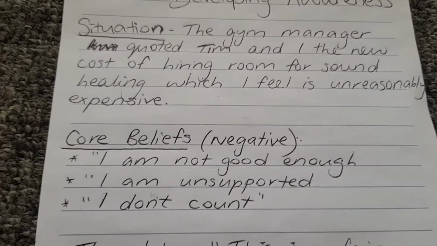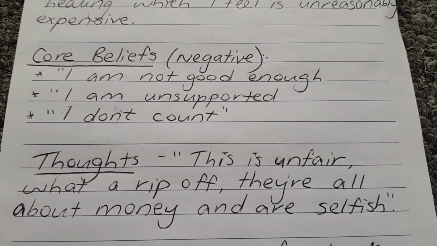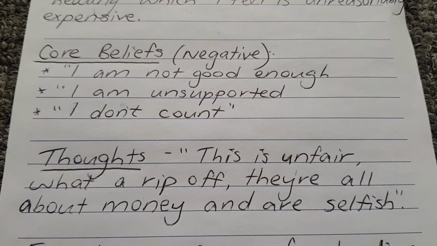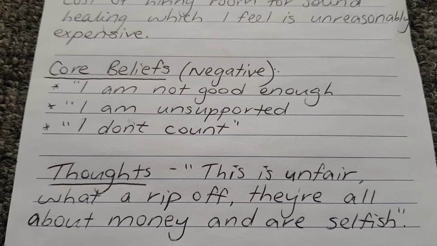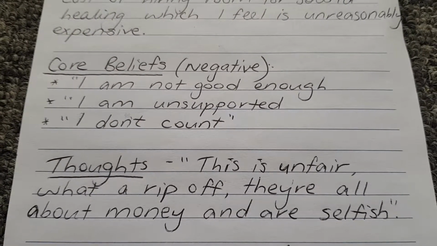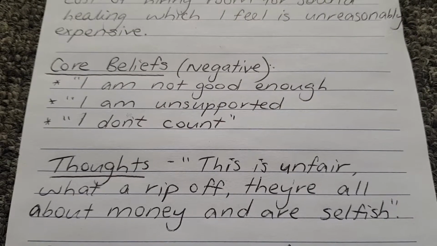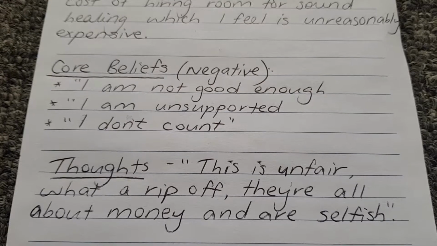After you've done the core beliefs, you go to the thoughts. So here you write down any thoughts that came up in that situation. So for me, I had all of these negative thoughts like, this is so unfair, it's such a ripoff, these people are so selfish, all they care about is money, they don't care about me or the rest of the community. So all of these thoughts were running through my mind.